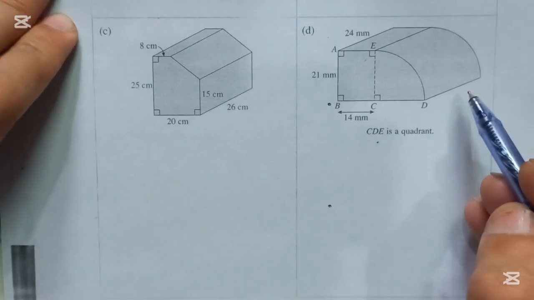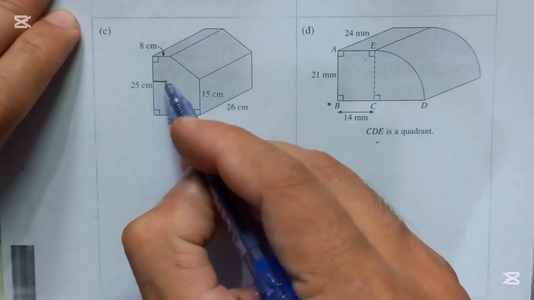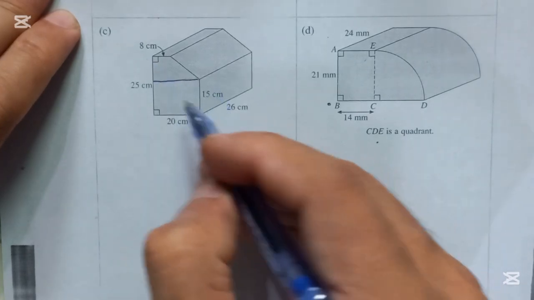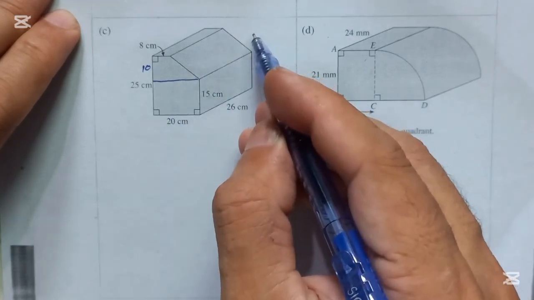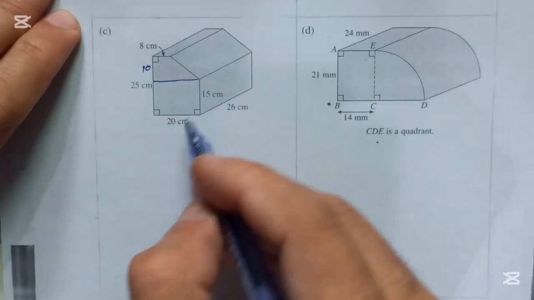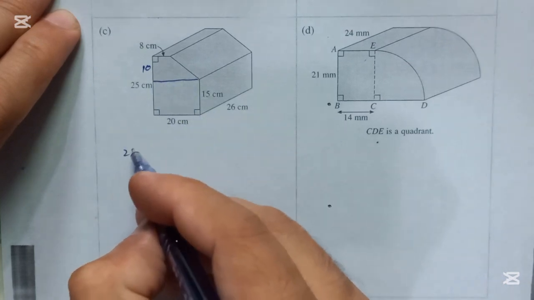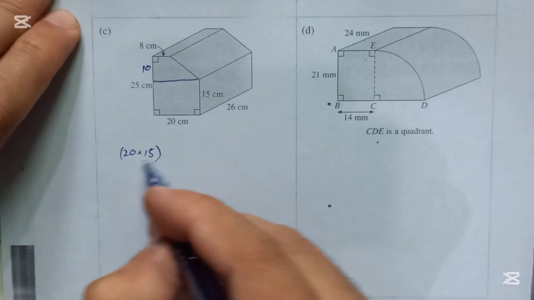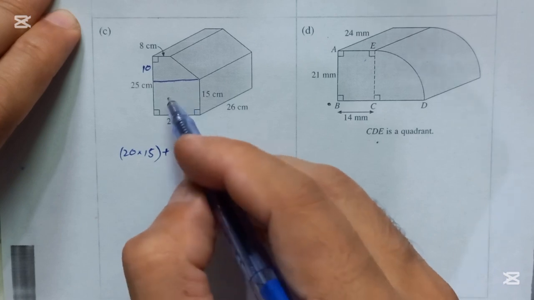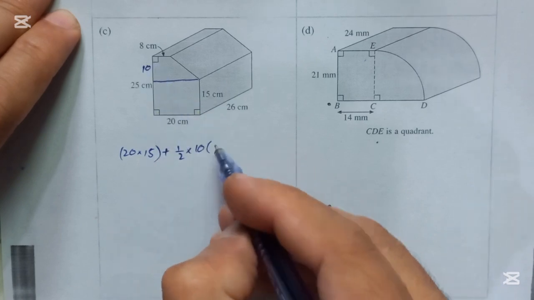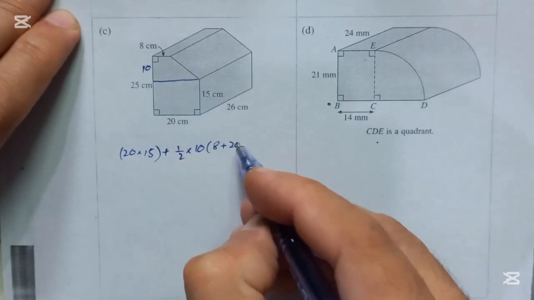Here are prisms. Requirement is same, that is the volume of the prism. So if we draw a line from here, this is total 25, this is 15, so this will be 10. So this is the cross sectional area because the opposite side is the same. First we will find the area of this full side. This is actually a rectangle plus trapezium, so 20 into 15 plus trapezium is 1 by 2 into height is 10 and sum of parallel sides, so 8 and 20 are parallel sides.